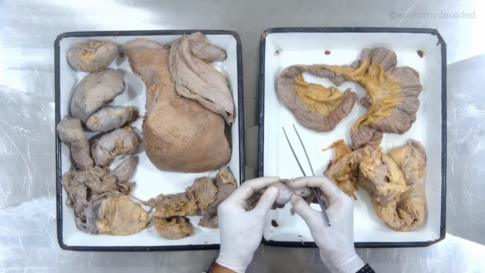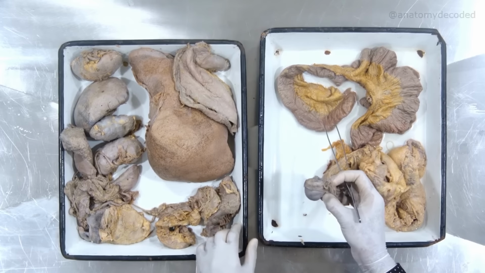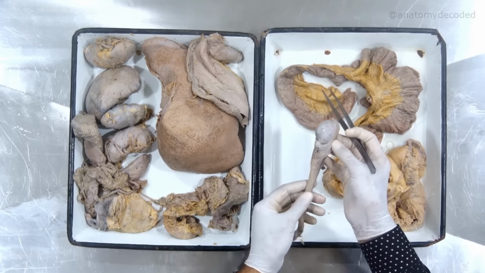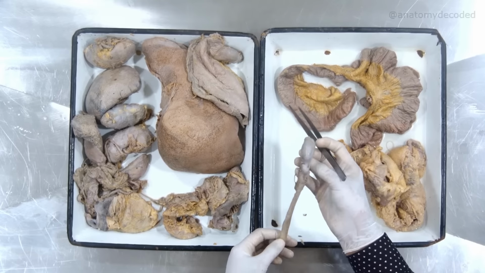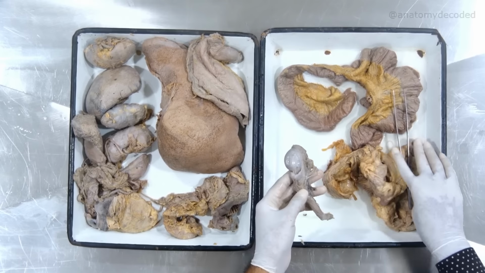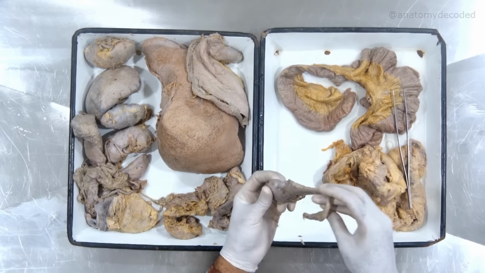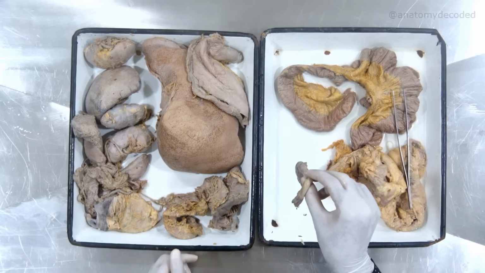Let's identify the organs of the reproductive system now. In the male reproductive system, which organ is this? This is the testis. The testis is present one on each side, so you're supposed to identify the side of the testis. I'm holding this testis in the right hand. This is the testis of the right side.